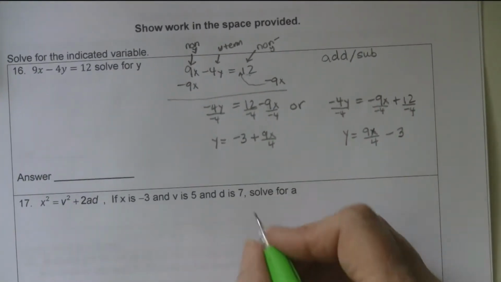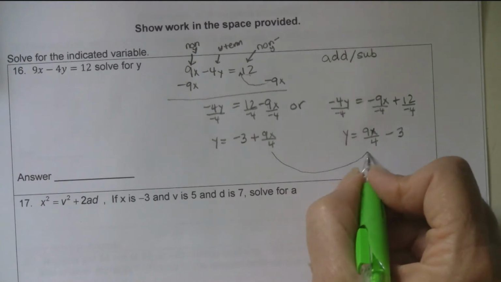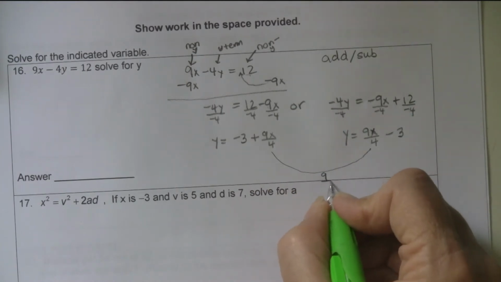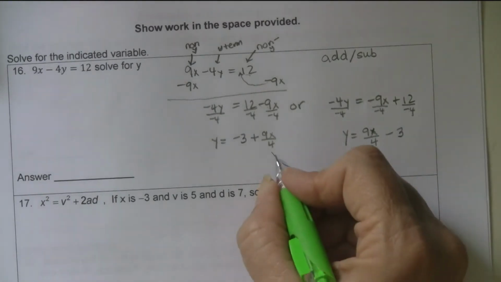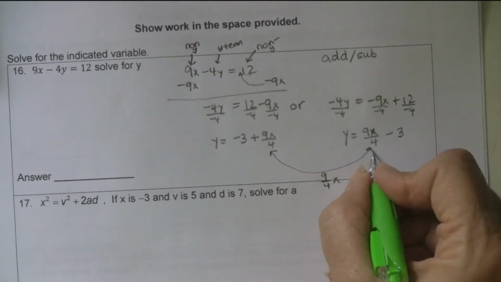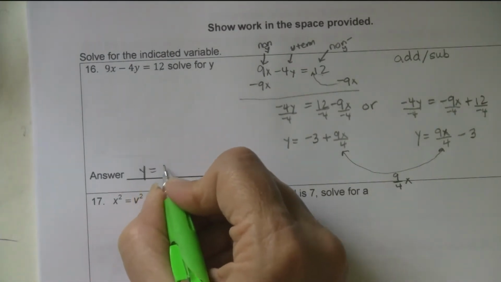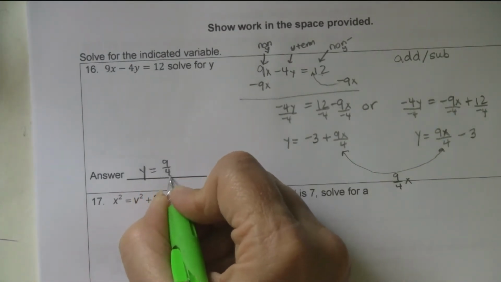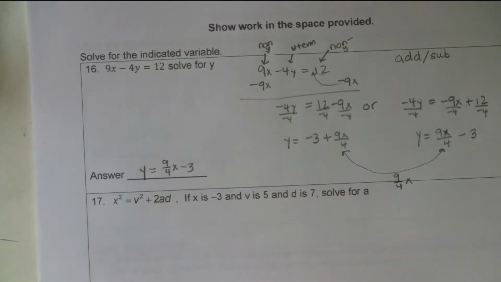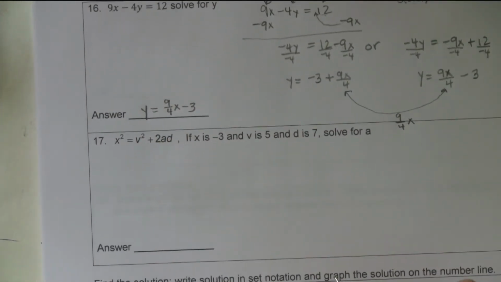So they're the same. Now both of these, if you liked, you could write 9/4 x as a fraction. 9/4 x is the same on those, your choice on that. And that's what they're going to write in the back of the book. So they're going to write y equals 9/4 x minus 3. That's probably what you would find in the back of the book.